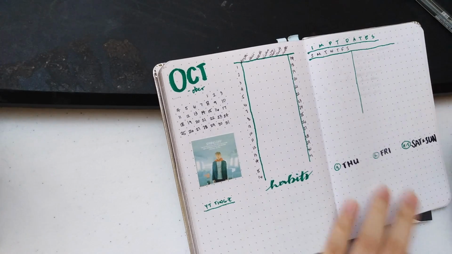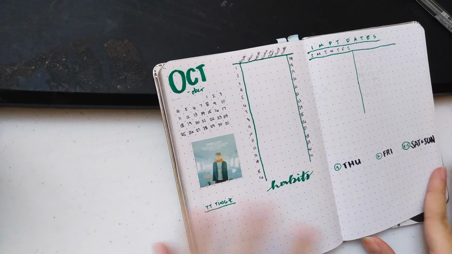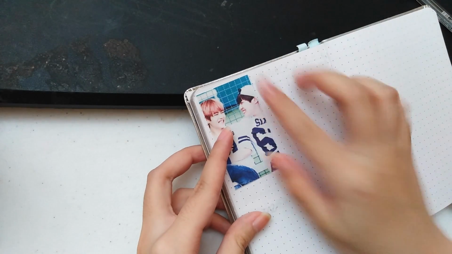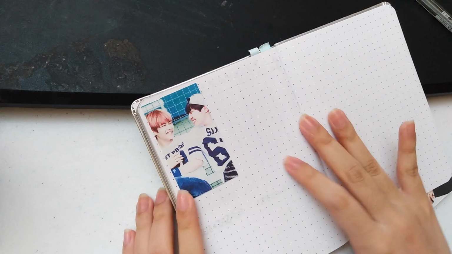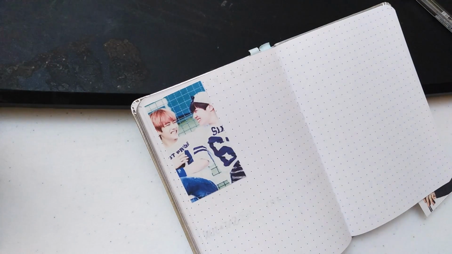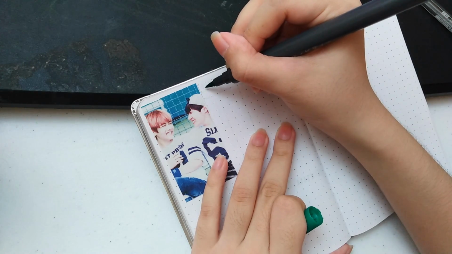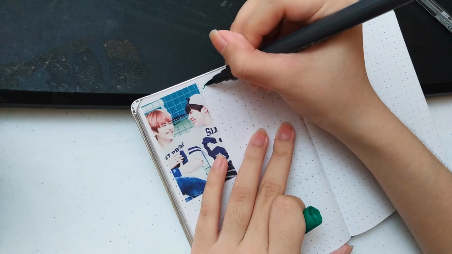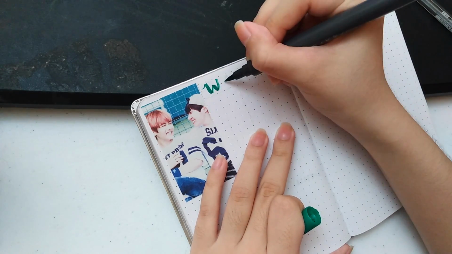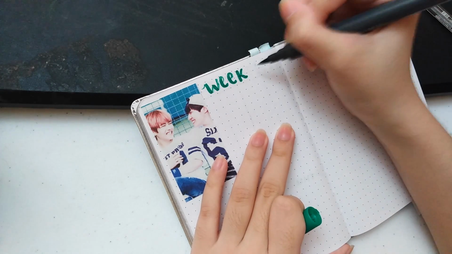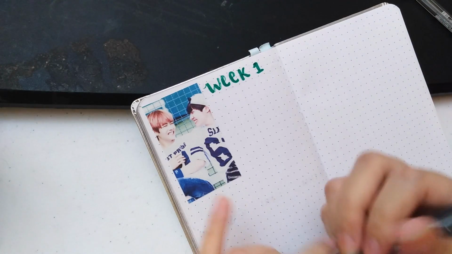And for the next weeks, including this one, I have no idea what I'm gonna do. Just kidding. I really don't know what I'm gonna do. But that's it. So I just put the title week 1 and all the dates under week 1 for the next 3 spreads, and that's literally just my bullet journal.